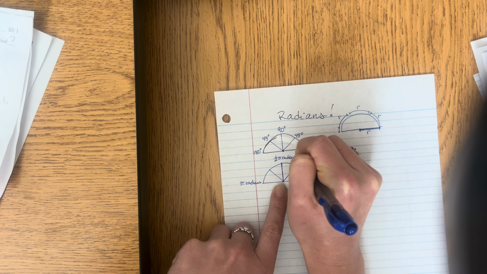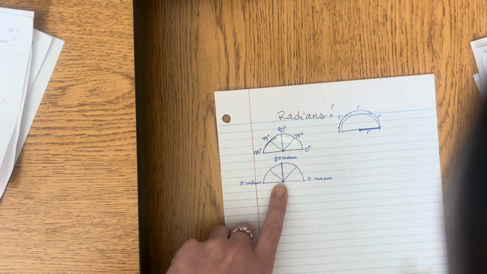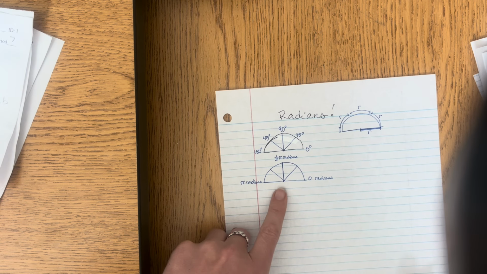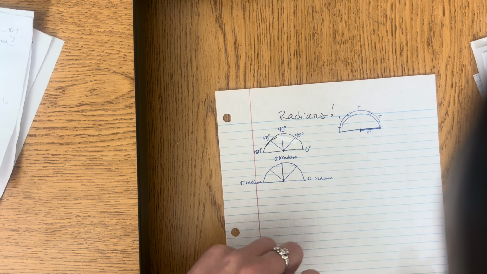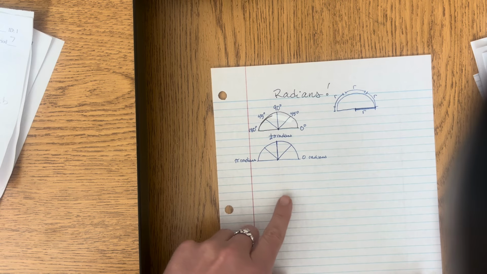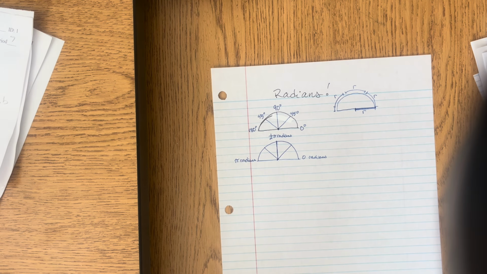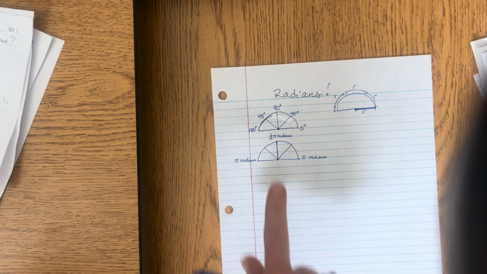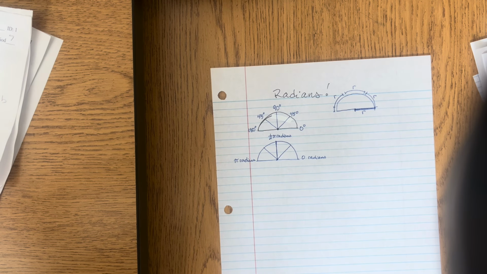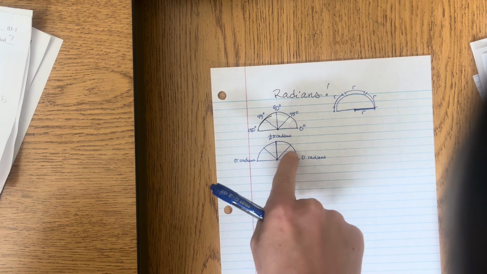Why can't you say 1.5 radians? You don't use decimals. Please just write this down. You're never going to see 90 degrees. You're going to see maybe 1/2 of a pi radians. It seems awful, but that is 1/2.